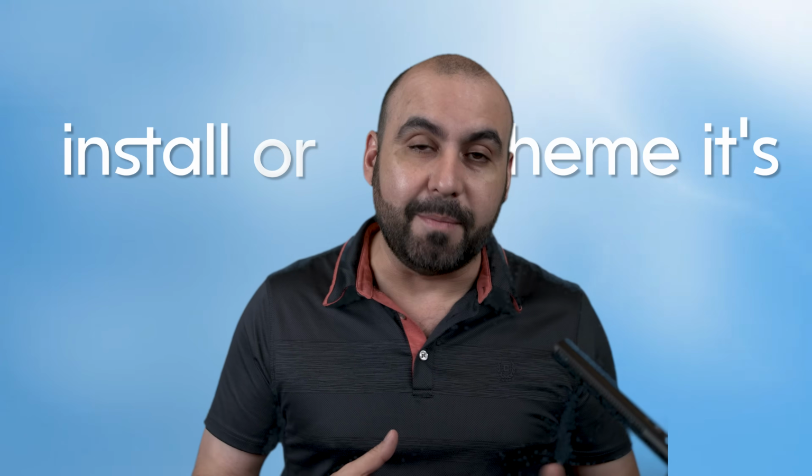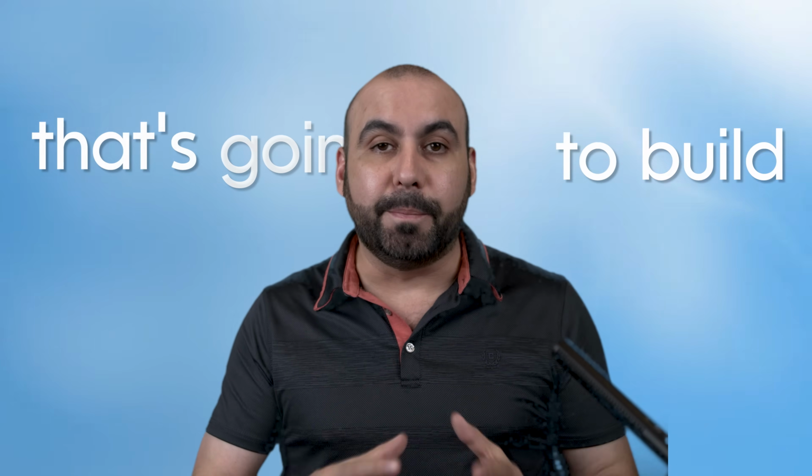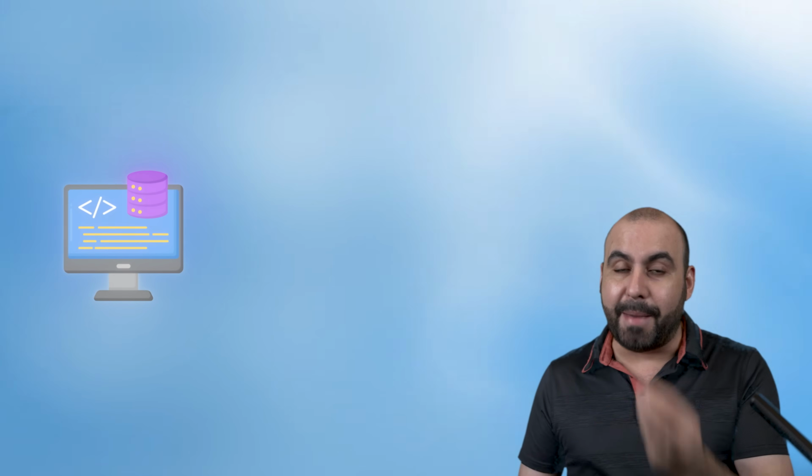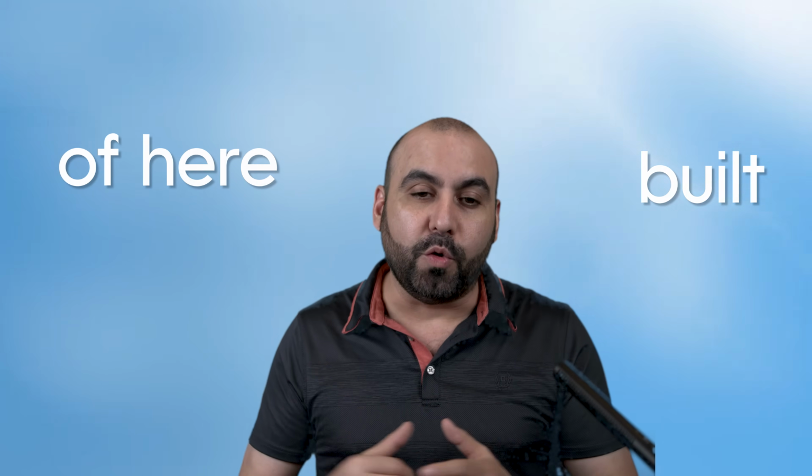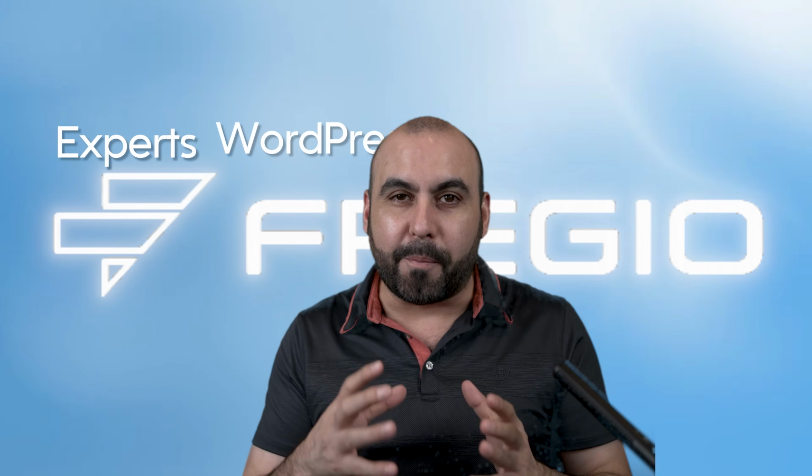I just found the best WordPress AI builder that's out there. And it's not just a plugin that you install or a theme, it's the actual system that's going to build the WordPress. You can modify the backend, the front end, and anything that you need to modify. So it's like having every single plugin inside of here built with AI. So it's called Fregio, and they are the experts at the WordPress builder.